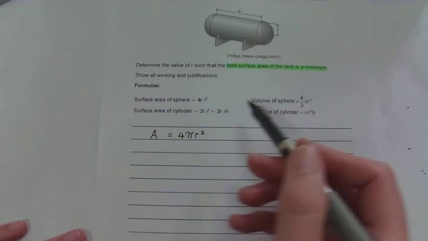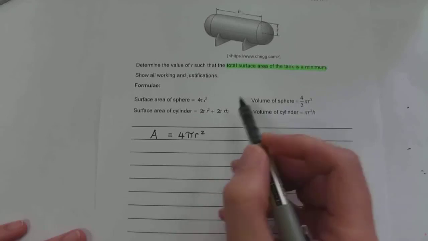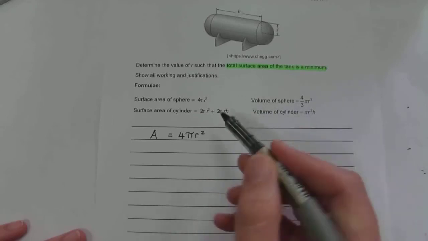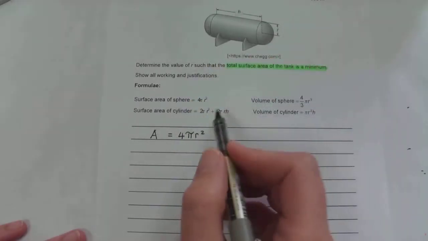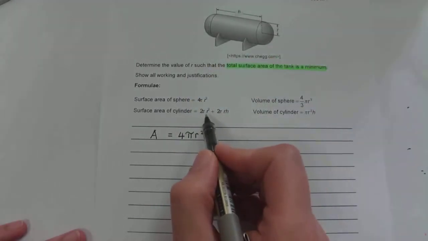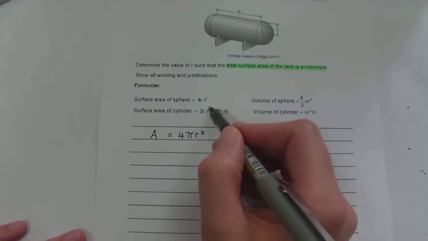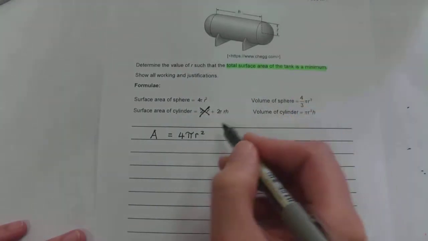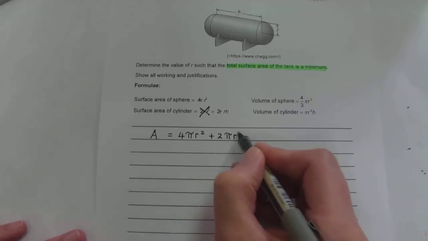Now careful though, because this particular formula gives me that curved part, the round part. This one closes up the front and the back. But I don't need to close up the front and the back. I just need to get the curved part because the hemisphere actually closes it up. So that's why I'm just going to go, this is not necessary. I'm just going to use that 2 pi radius times h.